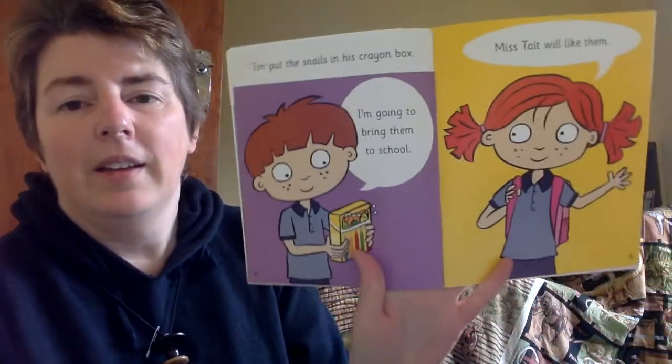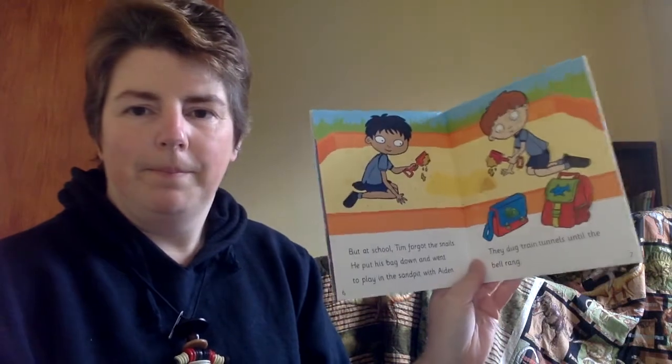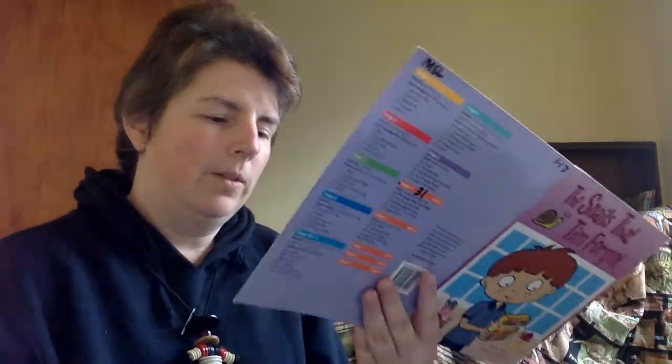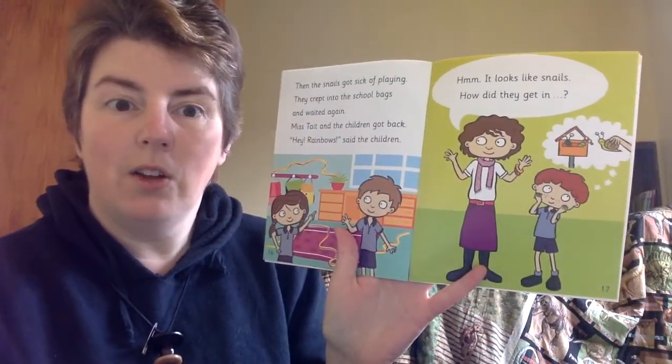Why did Tim put the snails in his crayon box? Well, that's a multi-leveled question, isn't it? His answer is, but really, because he hadn't thought it through properly, and he really should have. Why did Tim forget about the snails? Because he's a child, he hadn't thought the situation through, really. Oh, that child. What did the children think of the rainbow classroom? Were they happy or sad? Or angry? How did Tim feel about the snails messing up the classroom? Doesn't show a lot there. I hope he feels guilty and I hope he's cleaning it up.